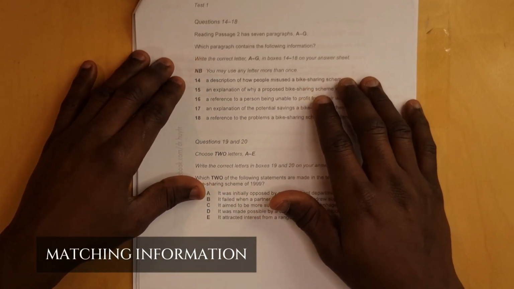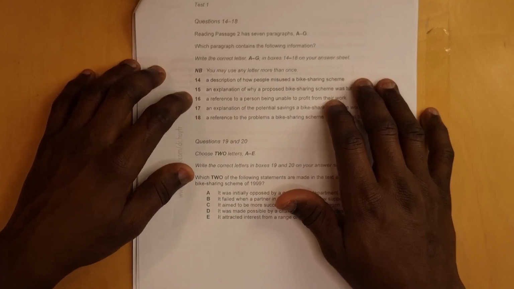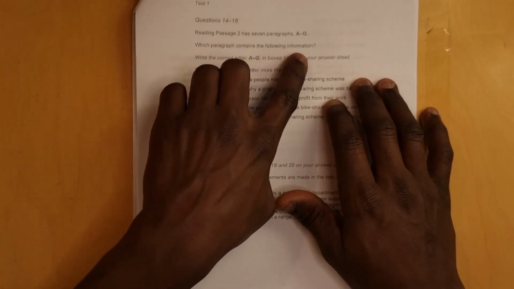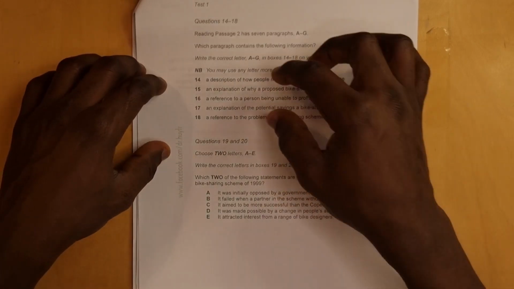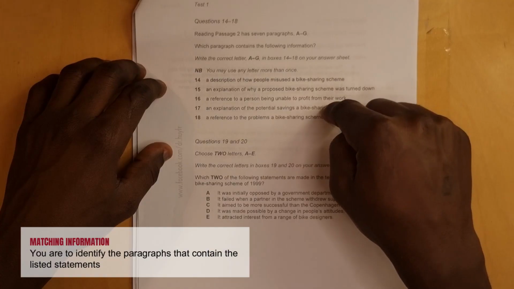The next question type I'm going to talk about here is what is called the matching information. So now this is an example of a matching information question type. So you can see that you've got questions 14 to 18. And the instruction says, which paragraph contains the following information. So now we've got some information on here. For each piece of information here, you'll be looking at the paragraph that contains it. It's as simple as that.